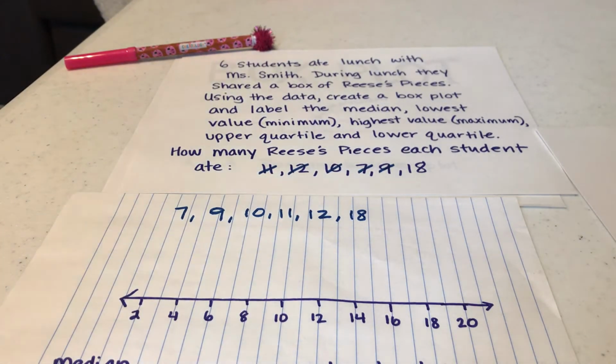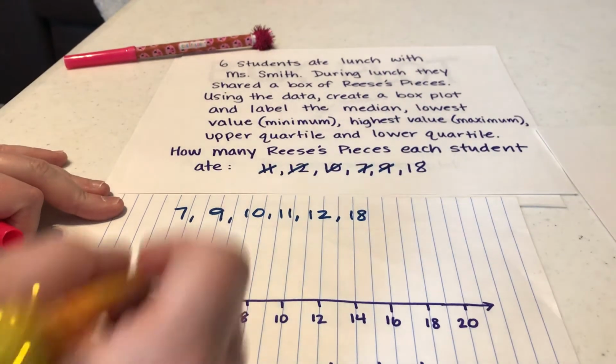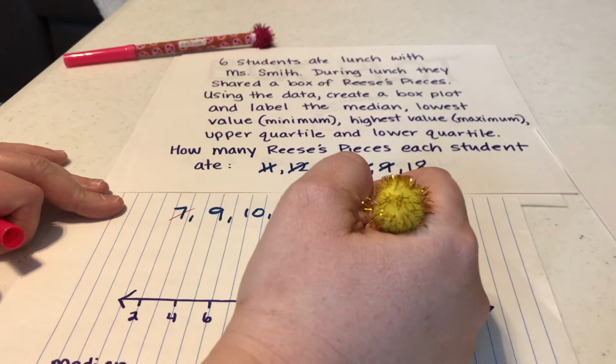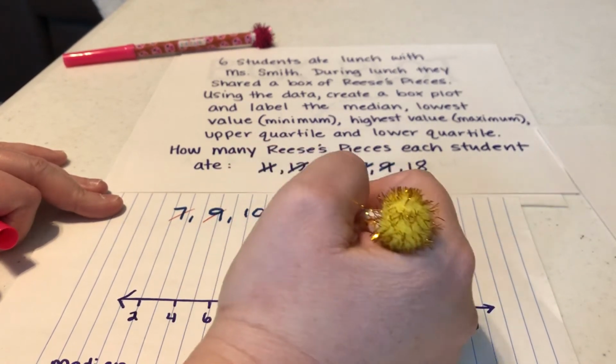And I know that the question asked me to find the median, and I know that the median is a really important part of my box plot. So let's go ahead and find the median of all of these numbers. I'm going to cross it off lightly because I'm going to need these numbers again. So make sure you can read through it. Don't scribble out or anything like that.